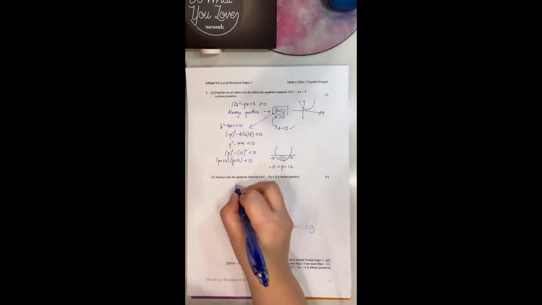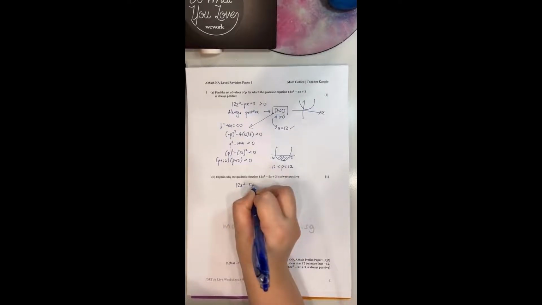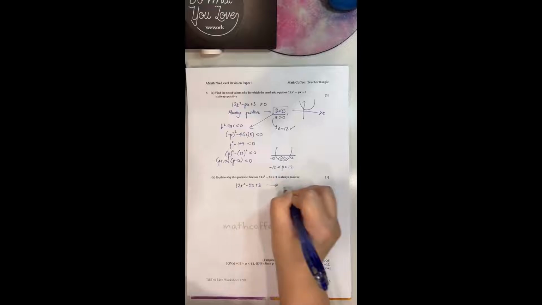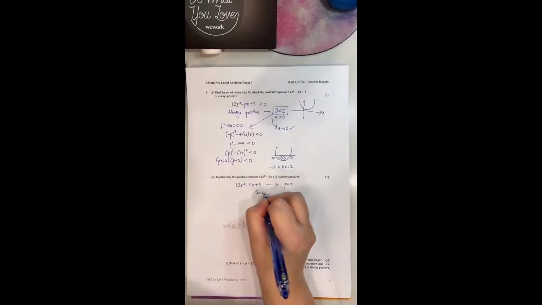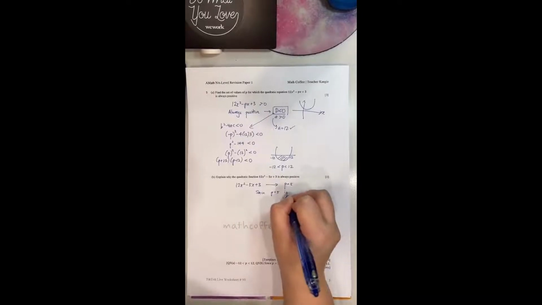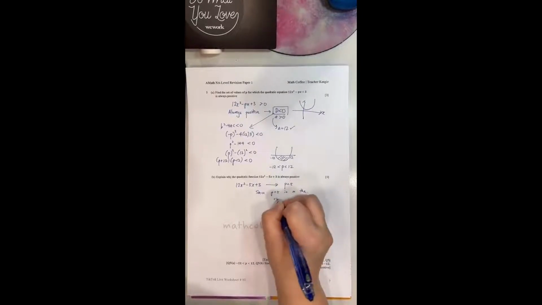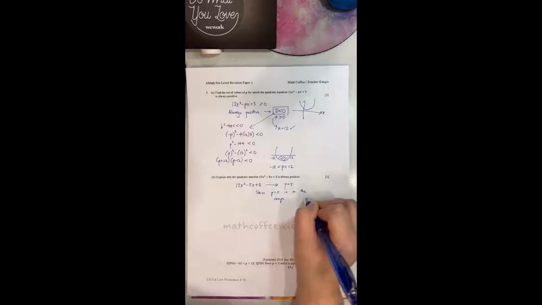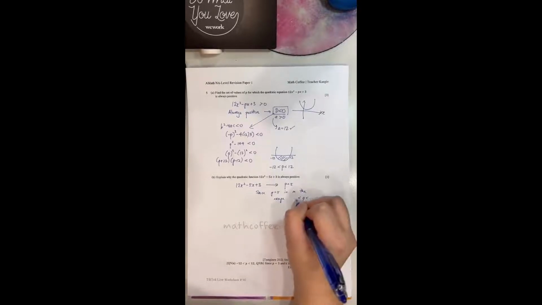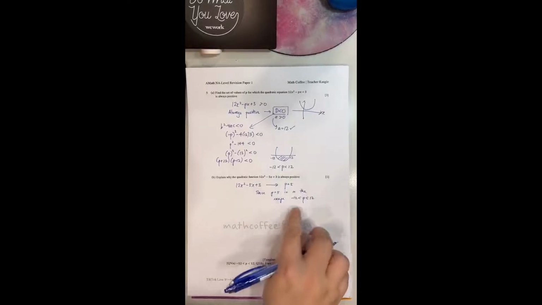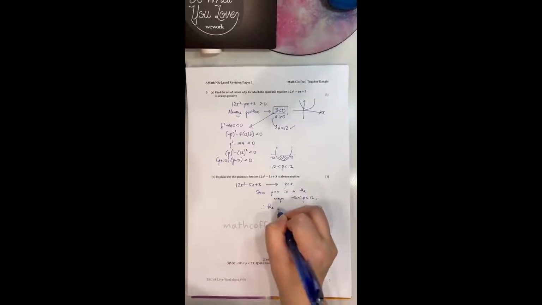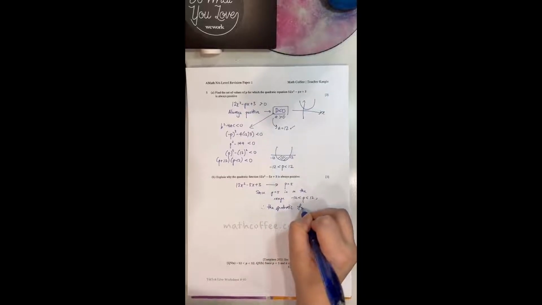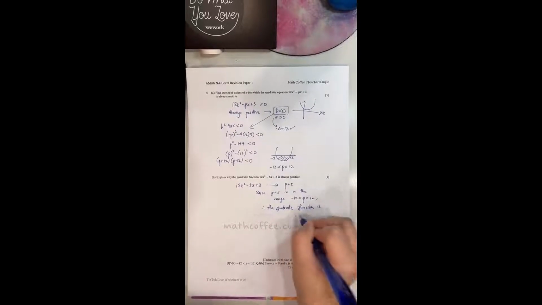So we will say 12x squared minus 5x plus 3, the P is equal to 5. And since P equals 5 is in the range P more than negative 12 and less than 12, therefore the quadratic function is always positive.